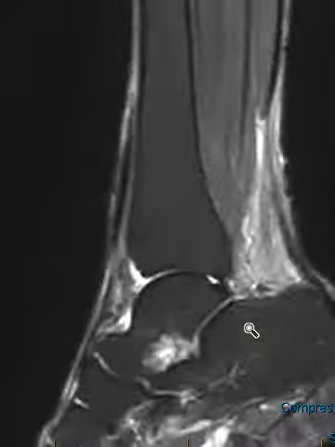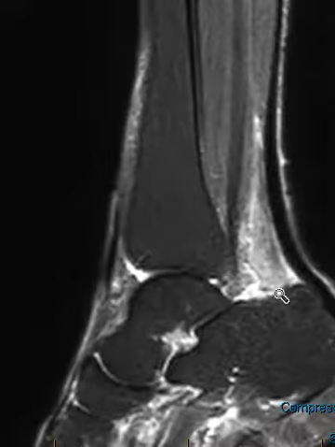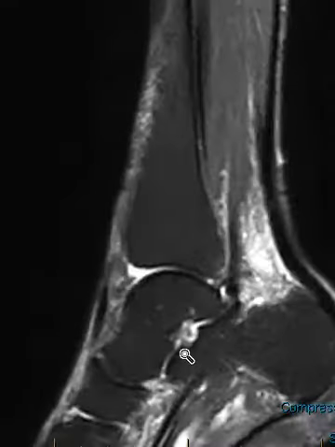So this is an example of peritendinitis or diffuse inflammation throughout Kager's fat pad and diffuse sinus tarsi inflammation.